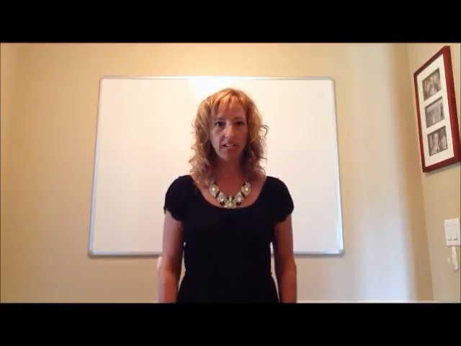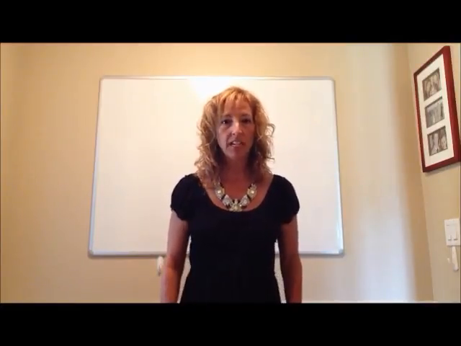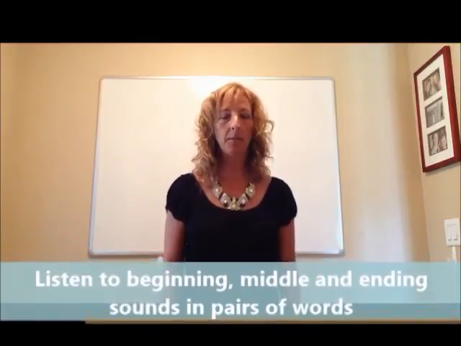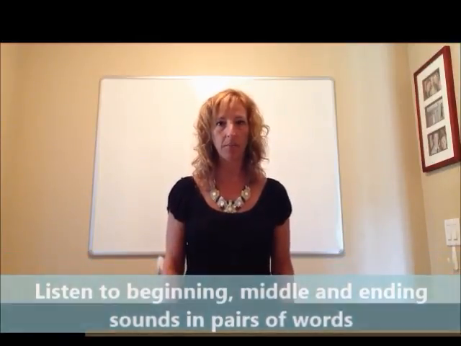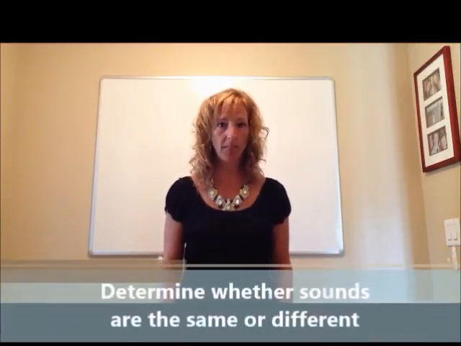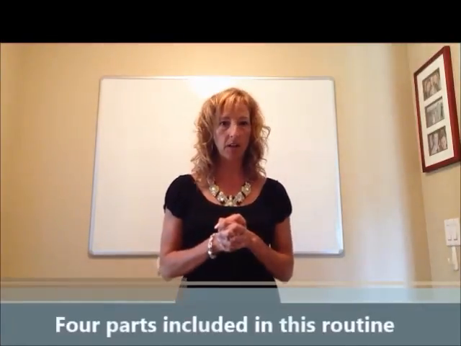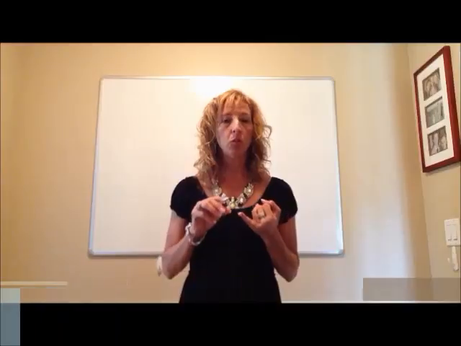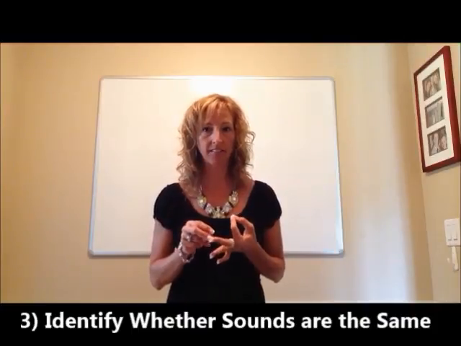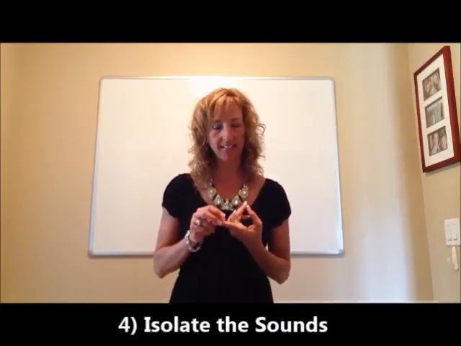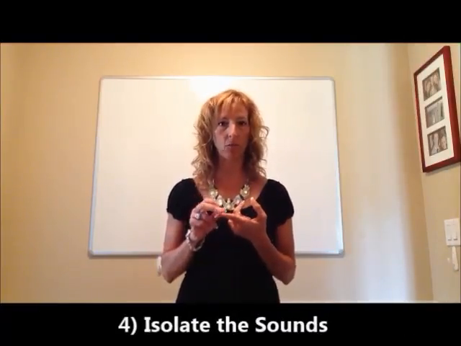Phonological Awareness Routine number 1. In this routine, children will listen to beginning, middle, and ending sounds in pairs of words to determine whether the sounds are the same or different. There's 4 different parts to this routine. Students will match the sounds, distinguish the sounds, identify whether the sounds are the same, and then isolate the sounds in each of the pairs of words.